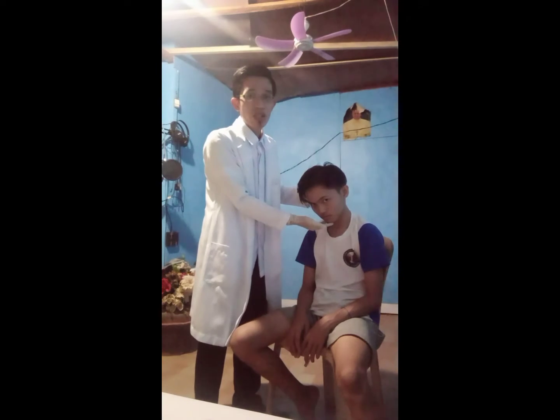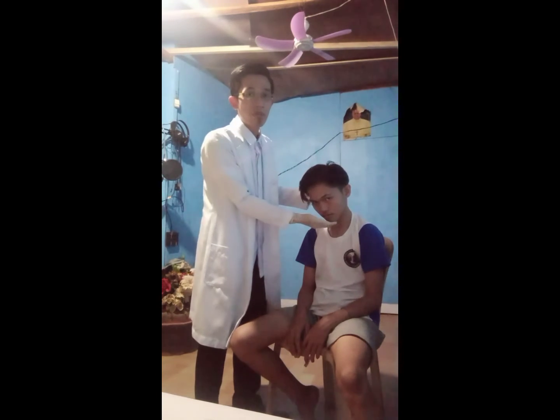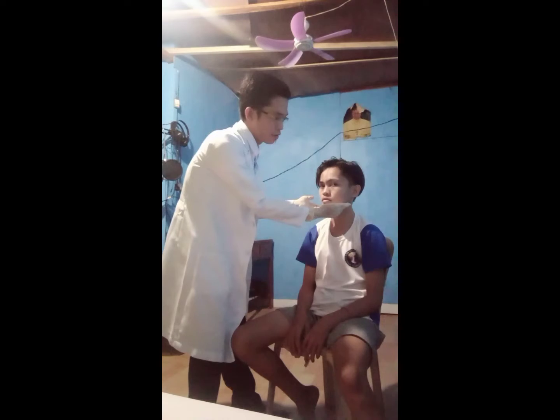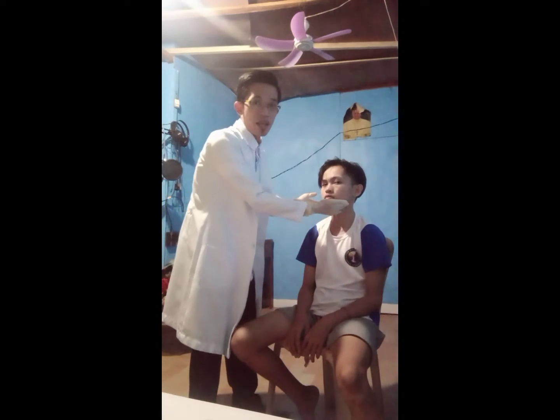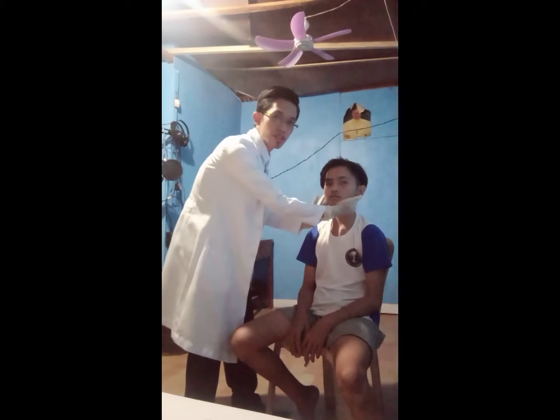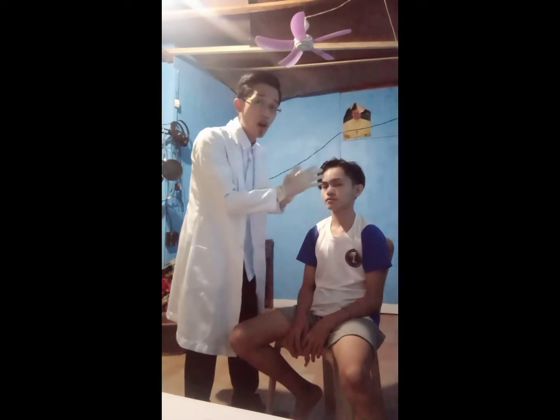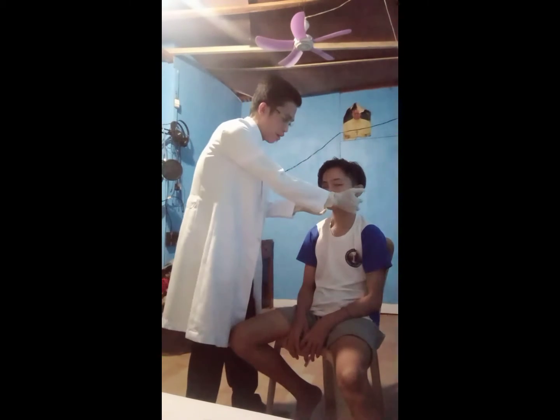And then the tonsillar, which is the angle of the mandible, here. And then the submandibular, which is the medial border of the mandible. Submandibular is here. And then the submental, which is the few centimeters behind the tip of the mandible. It's just here.